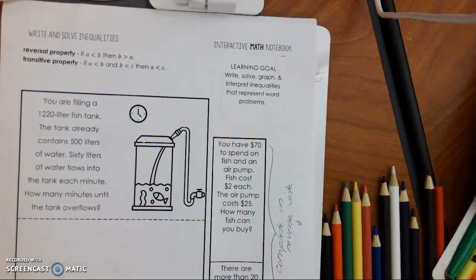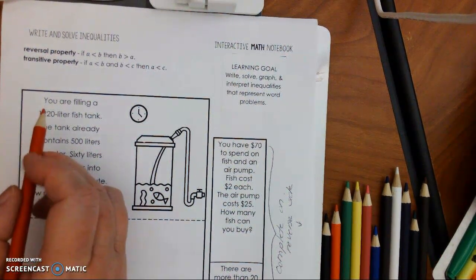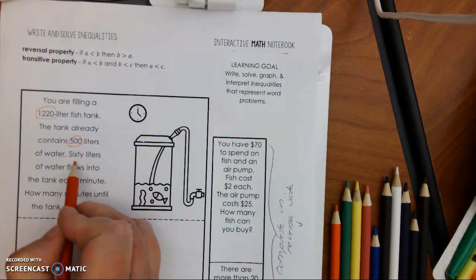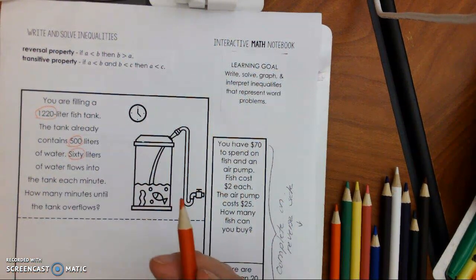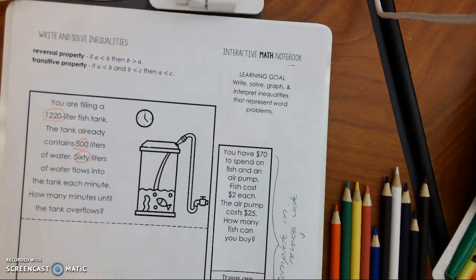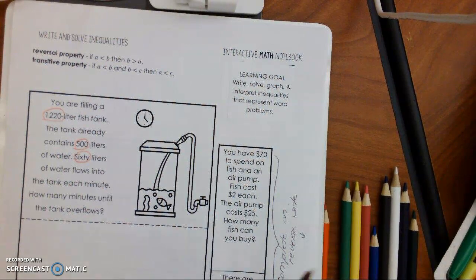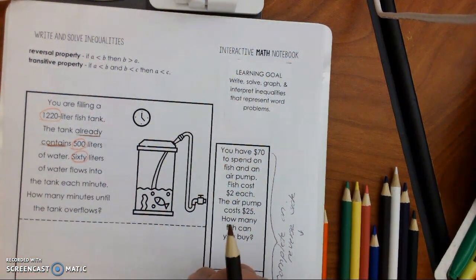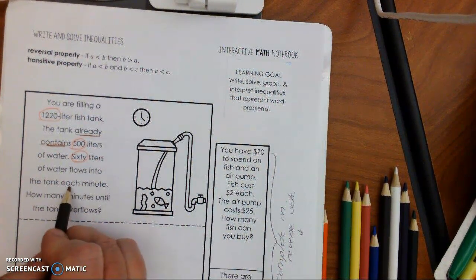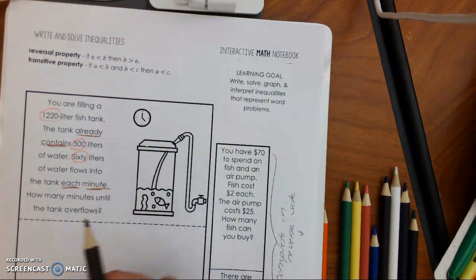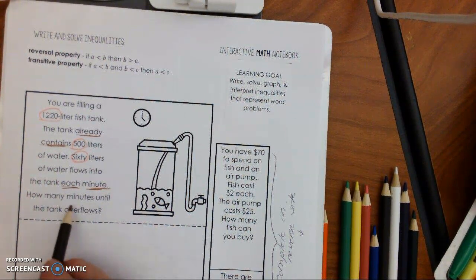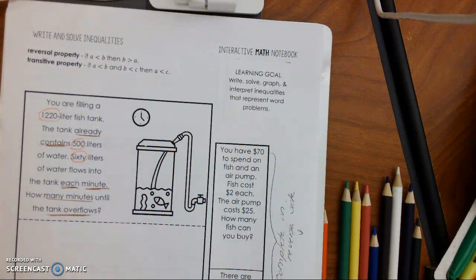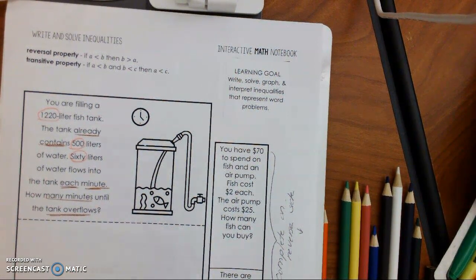So the first thing we're going to want to do is circle the data that we have, okay? And then I want you to think about the wording, all right? It already contains, it flows into the tank each minute. And how many minutes until the tank overflows? So this is what we're trying to find. So it's important that we know the information we're looking for.